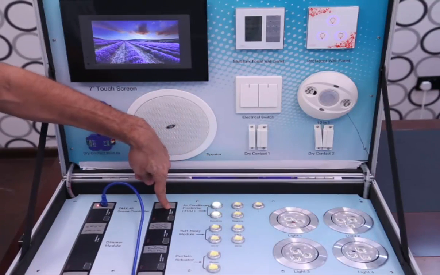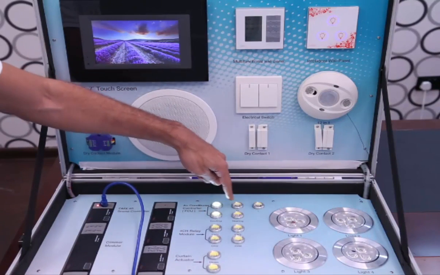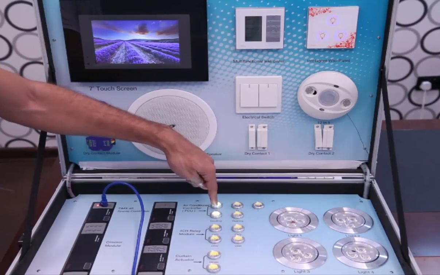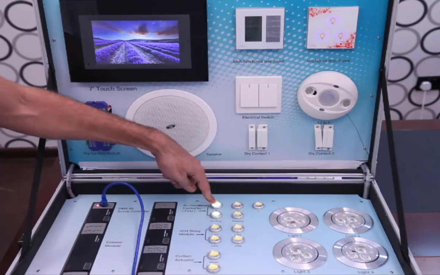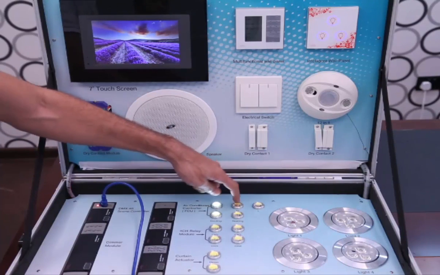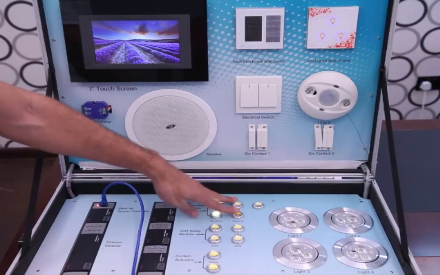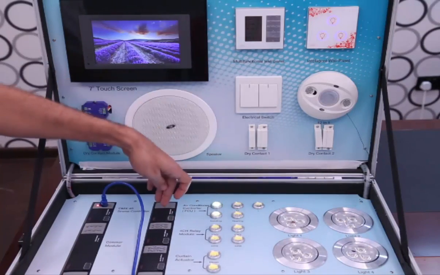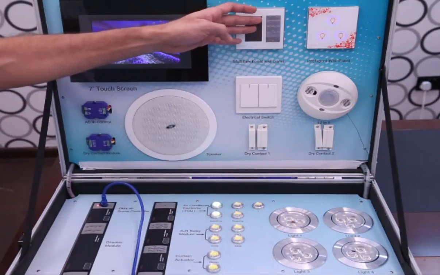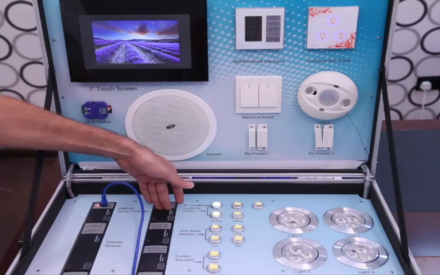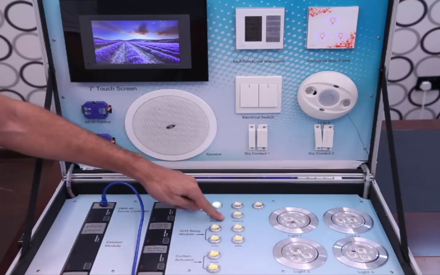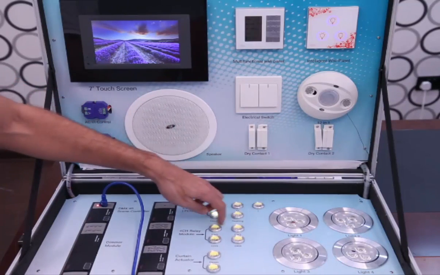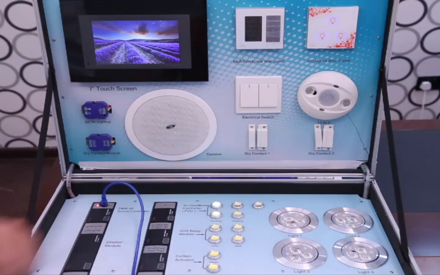We have here our HVAC module, and we have five light indications here. This is for cooling and heating, and the speed of the fan: high, medium and low. I will now configure the DLP to communicate with the HVAC module, and also I will be able to control my temperatures as well as my modes, my fan speed and so on.